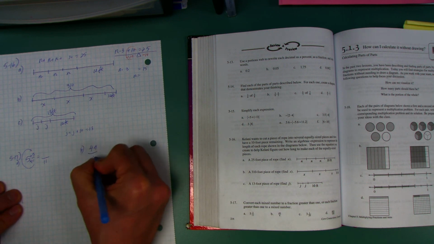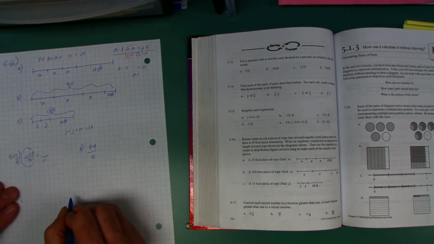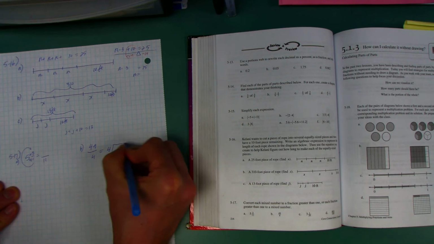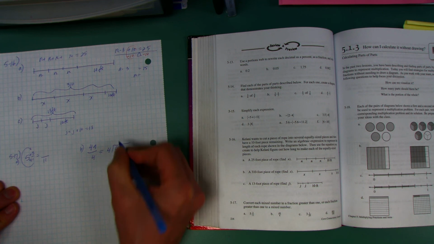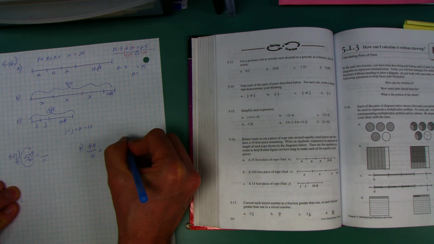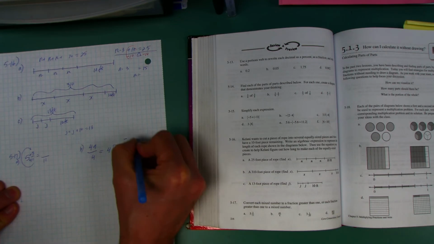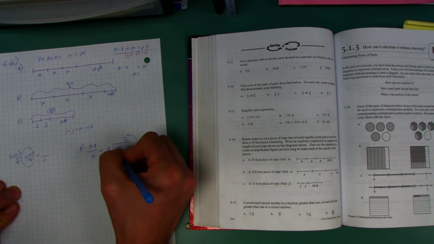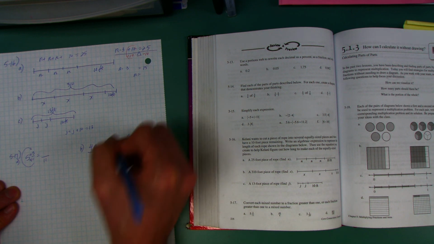On B, now you're doing the opposite. How do I change an improper fraction to a mixed number? Well, you divide the bottom into the top. How many times does 4 go into 49? And then when you get your remainder down here, your remainder is going to go on top. And what goes on the bottom? Same thing as what you started with. Okay, so you're going to divide. When you get your remainder, bring it on top.